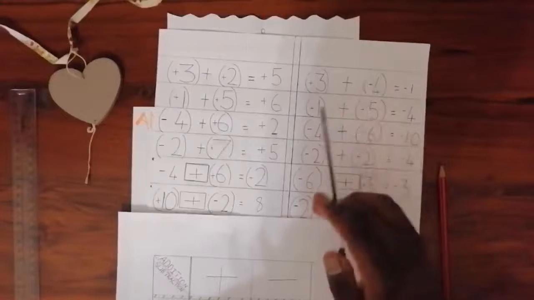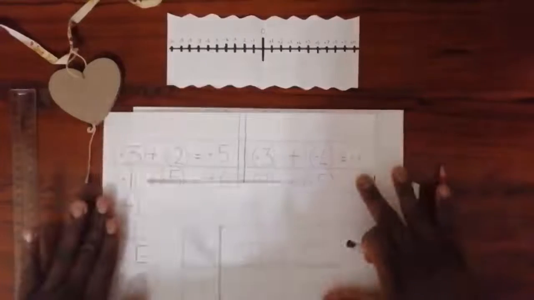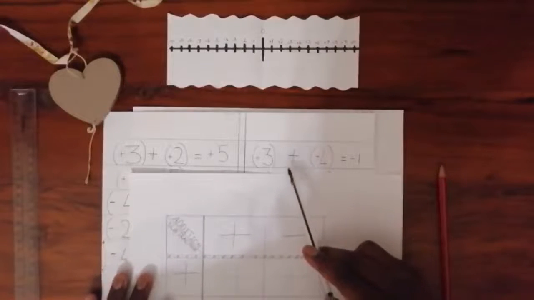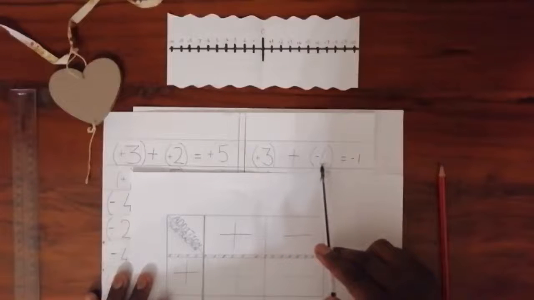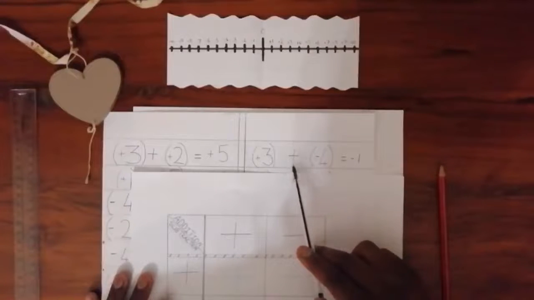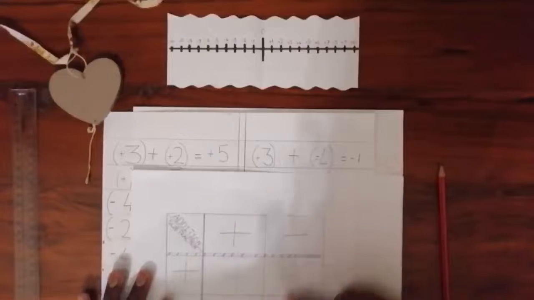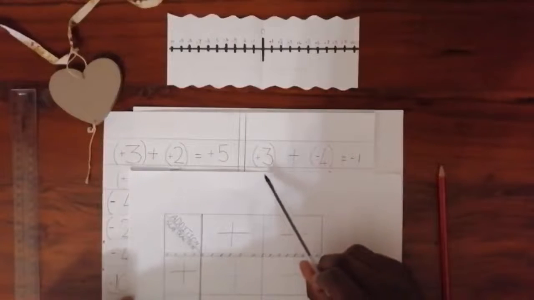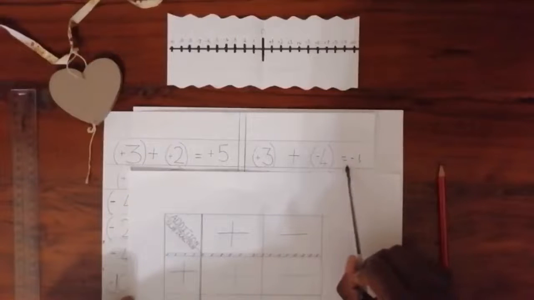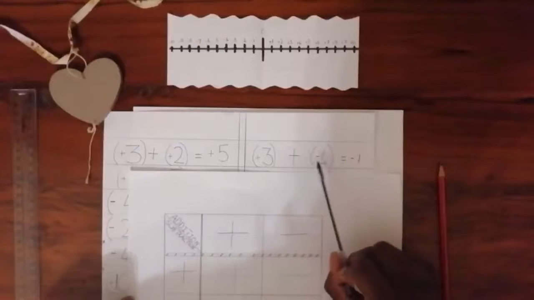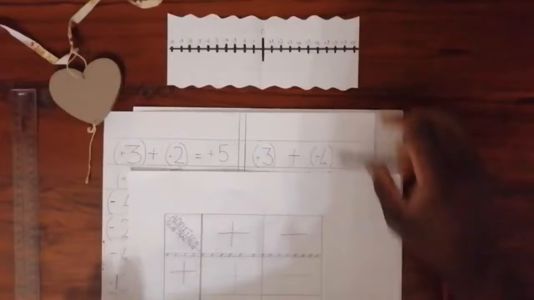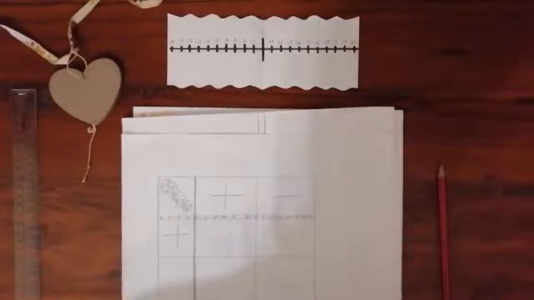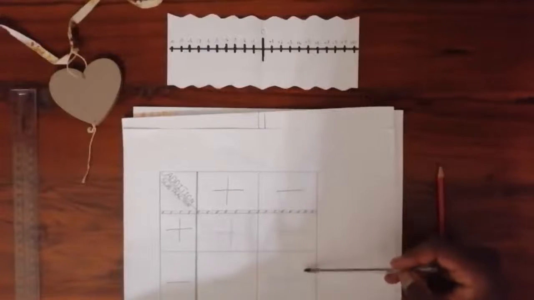If we move, however, to this scenario where we have plus 3 plus minus 4, the signs in between are a plus and a minus. They simply give us a minus. Therefore, we're saying plus 3 minus 4 gives us minus 1. A plus and a minus give us a minus. And the subtraction will be dealt with in the subtraction video.